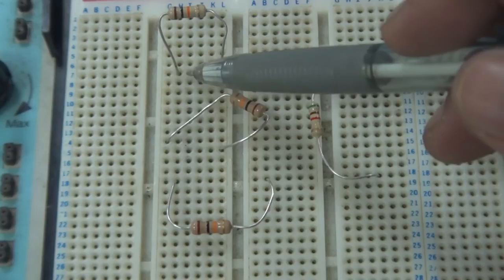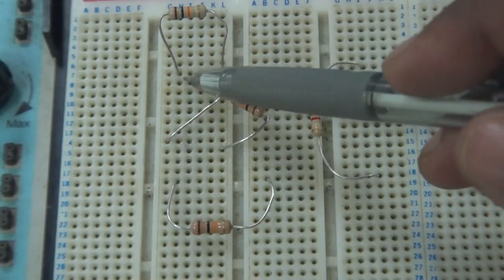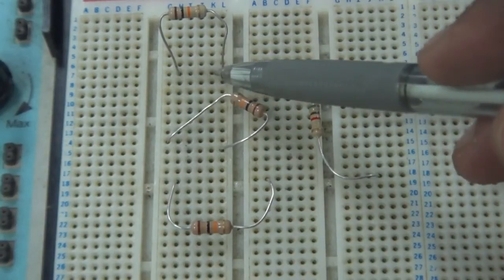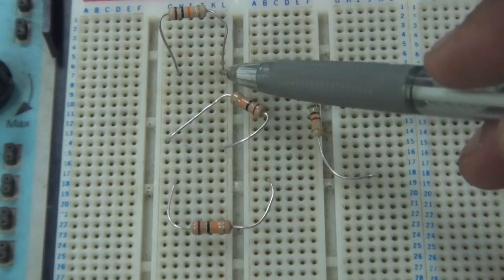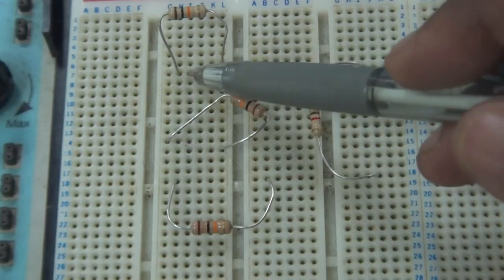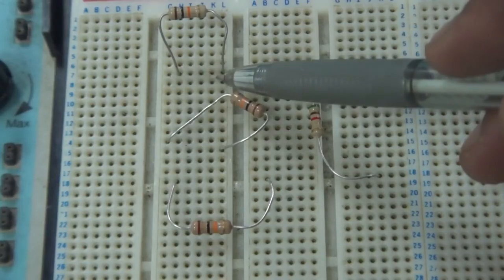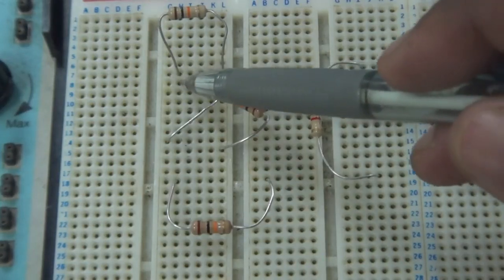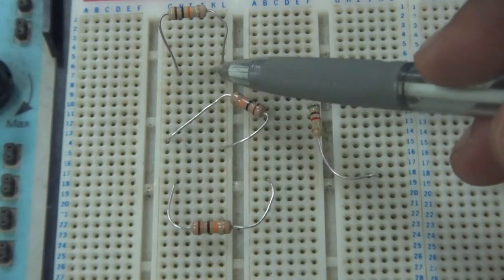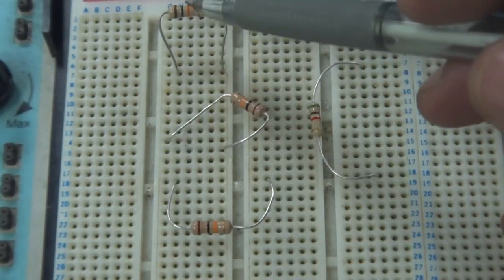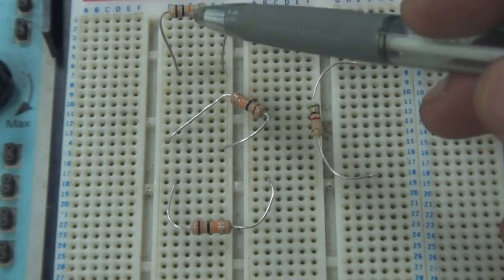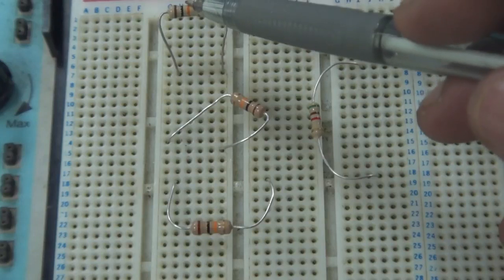So therefore, you shouldn't do something like this where you are placing your resistor on the same row. This is because if you do this, and since this whole row here is connected, therefore you are actually short-circuiting your resistor, and this is actually not allowed.